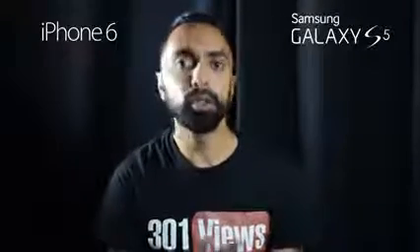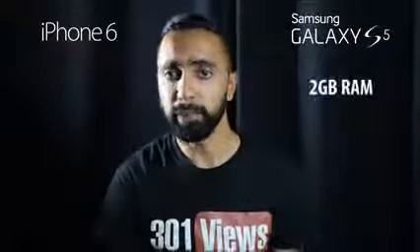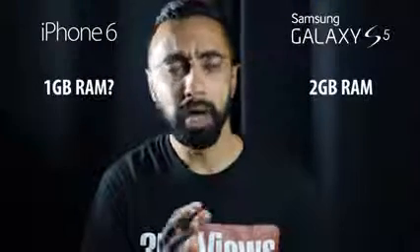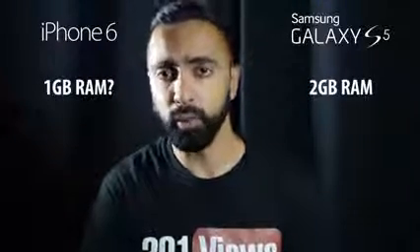Now in terms of the RAM, you've got 2 GB of RAM on the Samsung Galaxy S5. On the Apple iPhone 6 they've not fully specified it as yet, but it's expected to be 1 GB of RAM. This is not 100% confirmed, but this is what we're expecting.